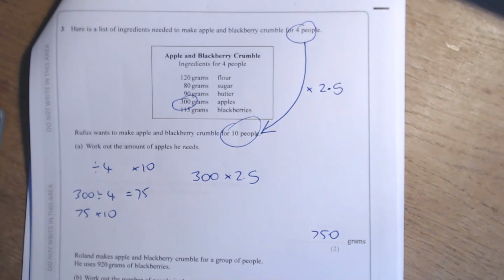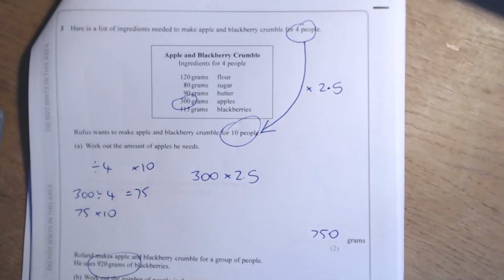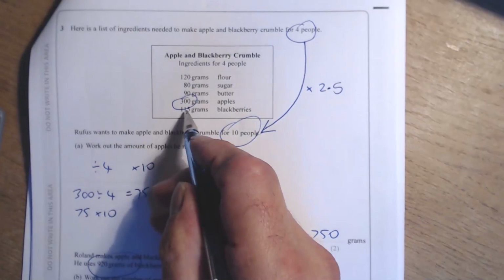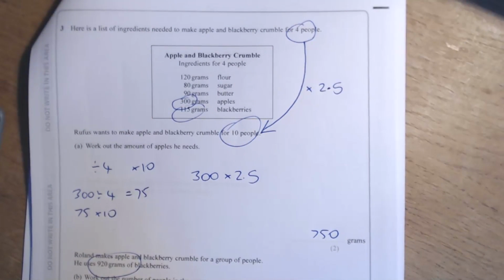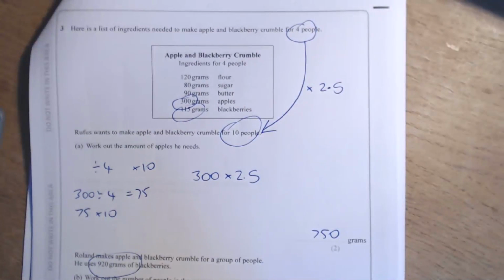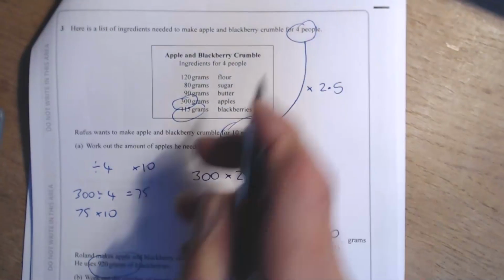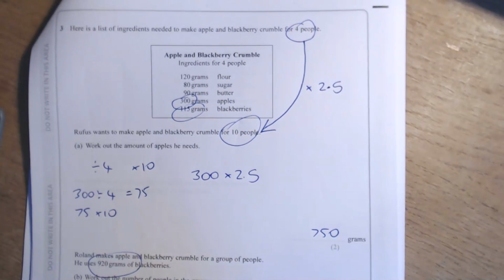Now, for part B, Roland makes apple and blackberry crumble for a group of people. He uses 920 grams of blackberries. Work out the number of people in the group. Okay, so we know that blackberries, 115 grams is enough for 4 people. So this one, I think I would scale back to 1 person.